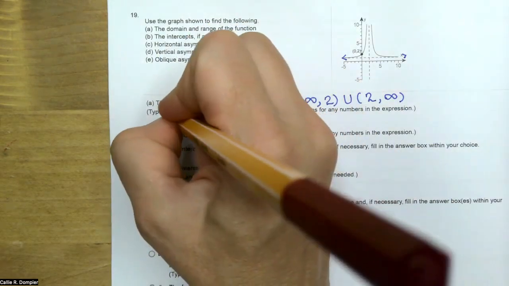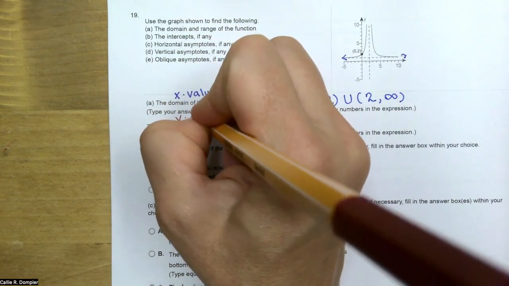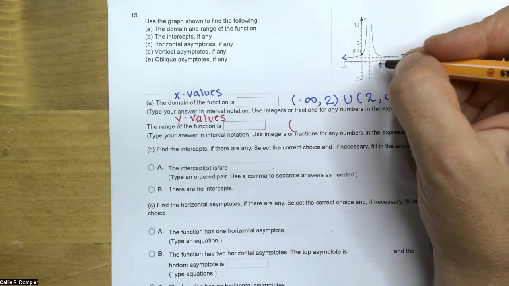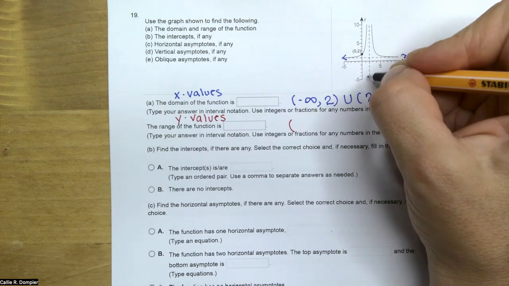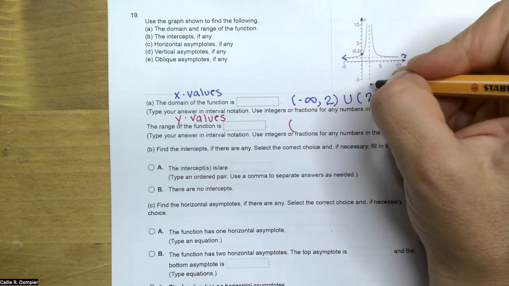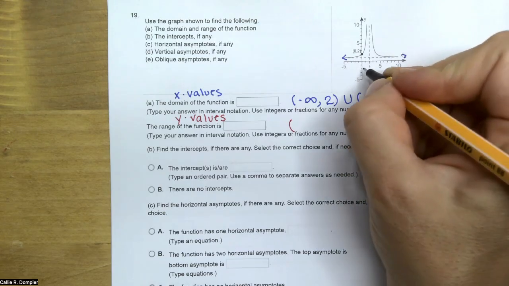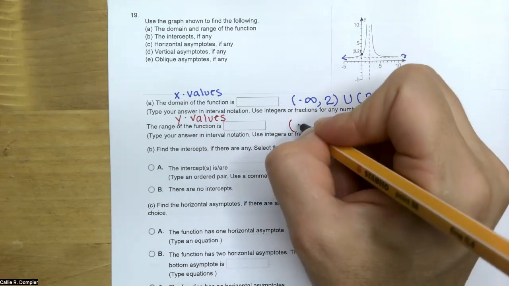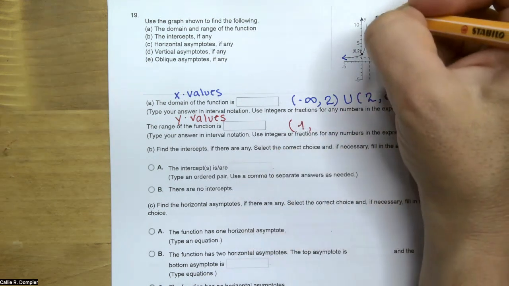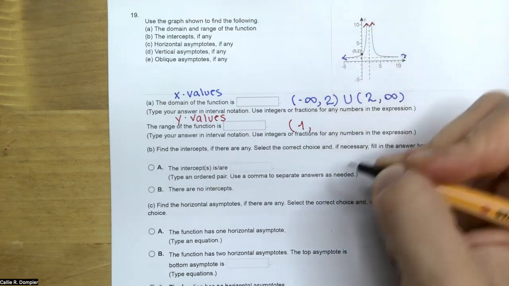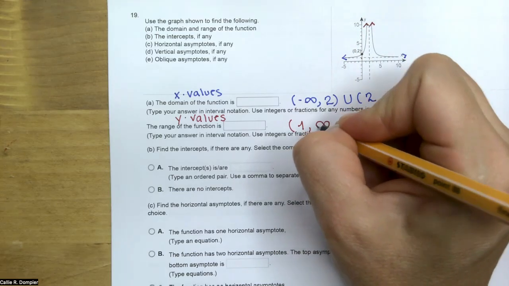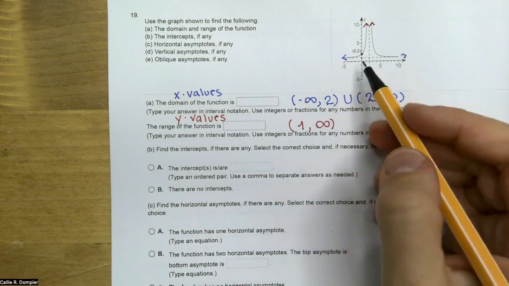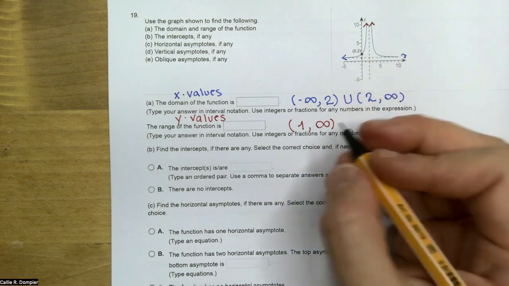The range are the y values. So start at the bottom. There are no arrows or graph ending at the bottom. So we're going to count up to 1. It starts at 1. And this goes off the graph, so that is a positive. So 1 to infinity for the range. Good. For the intercept, it just gives us the intercept at 0, 2.